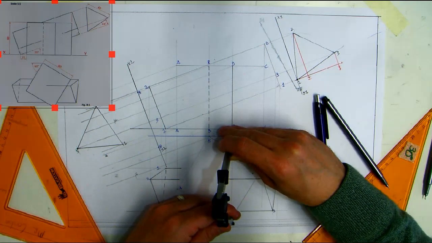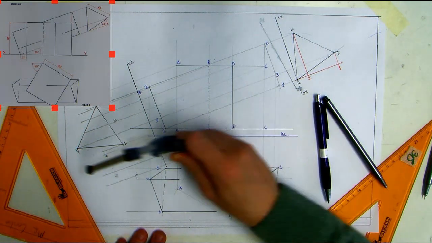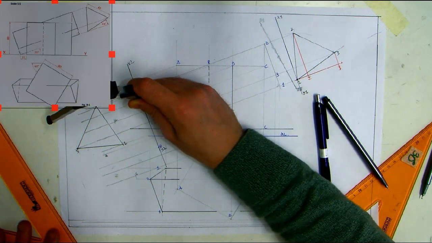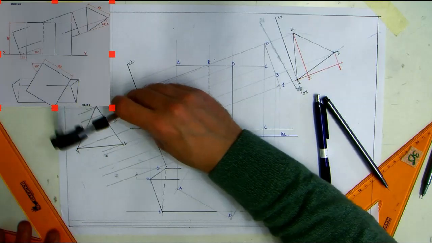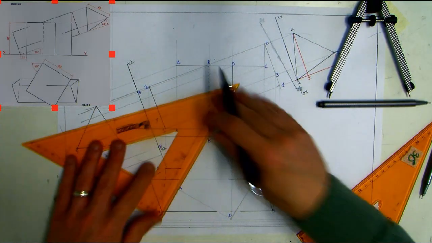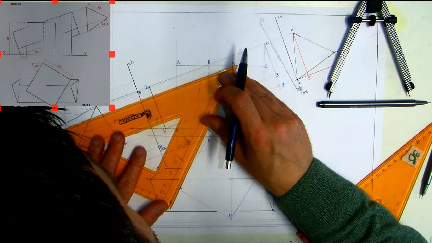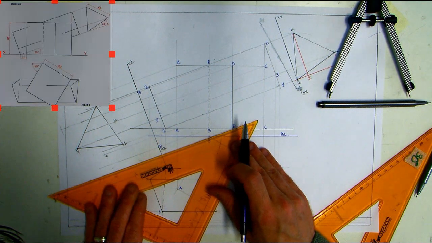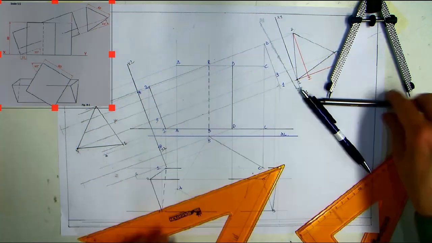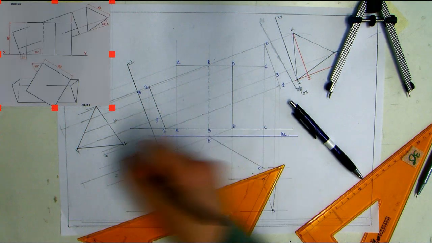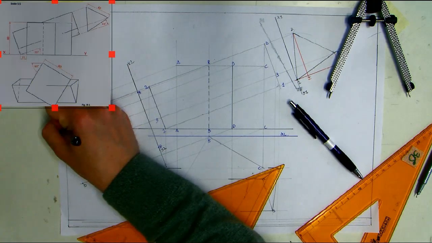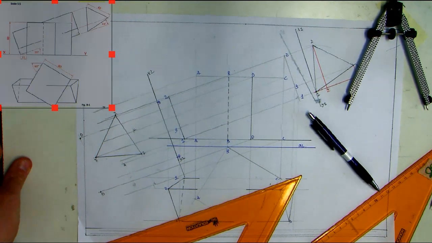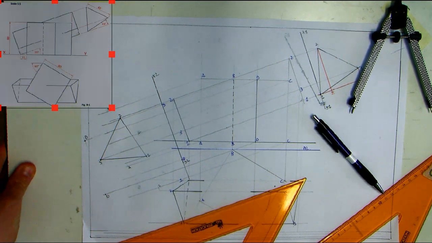So there's my measurement from there to D. You can just about see that. Bring that down there.